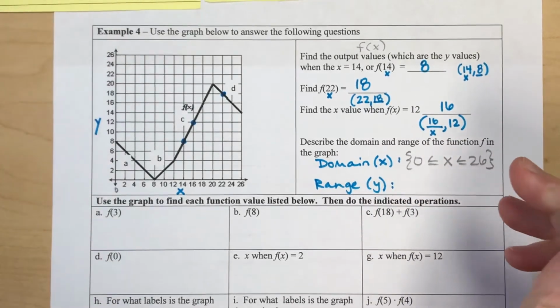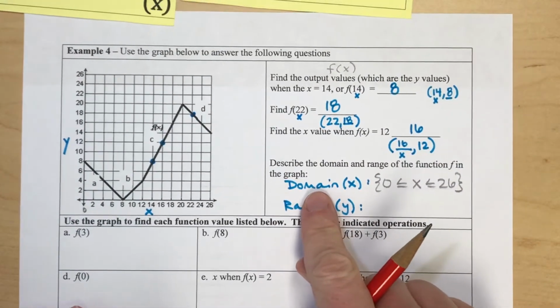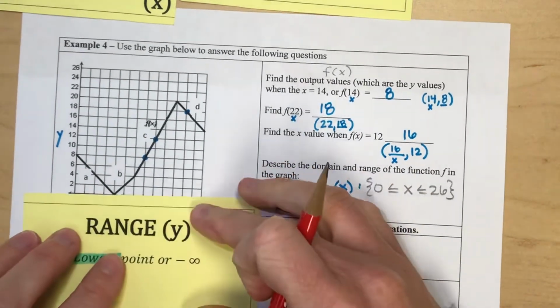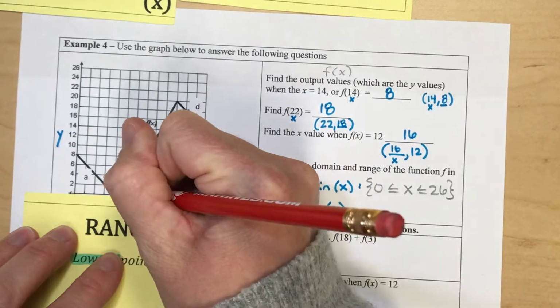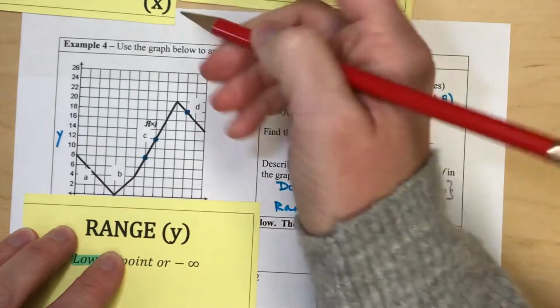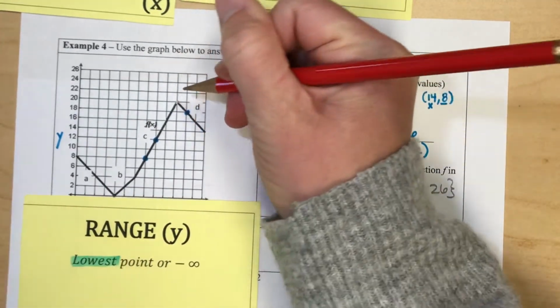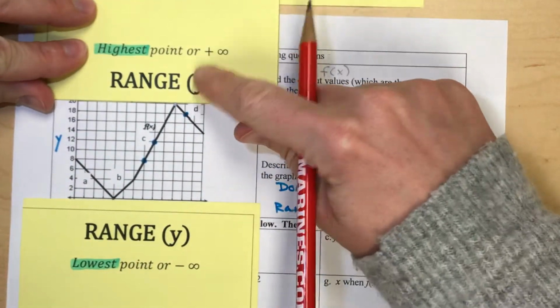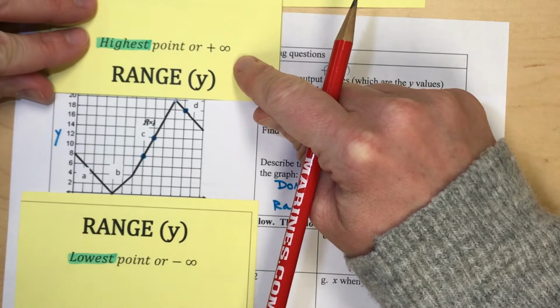But now as I'm looking for the range, what I want to do is find the lowest value to the highest value. I notice that this point is the lowest point on the graph, and this point is the highest point on the graph. So part of my grid up top is unnecessary.